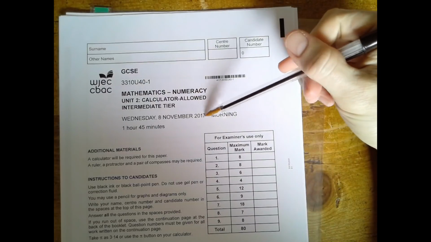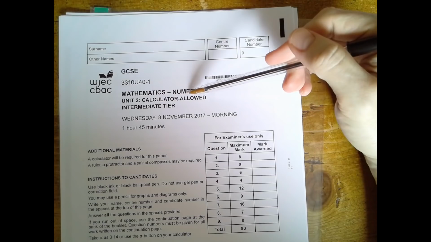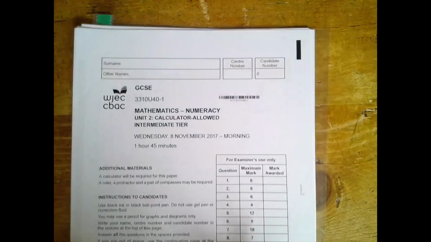November 2017 Intermediate Tier Unit 2 Calculator Allowed paper.